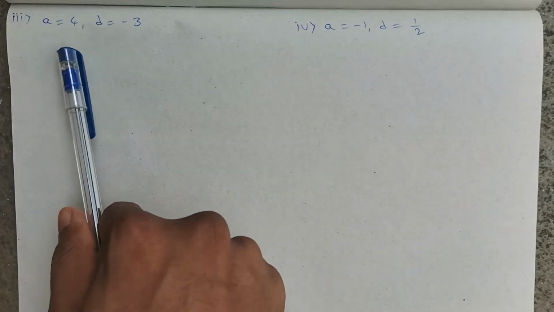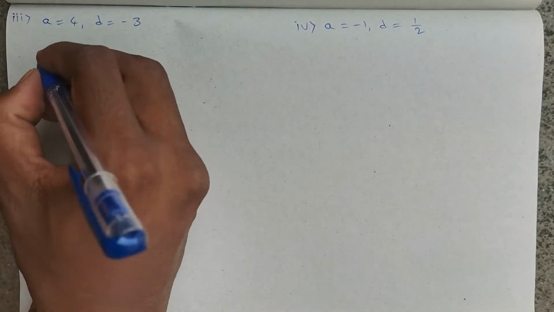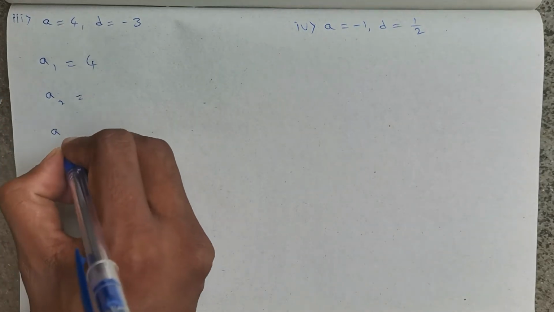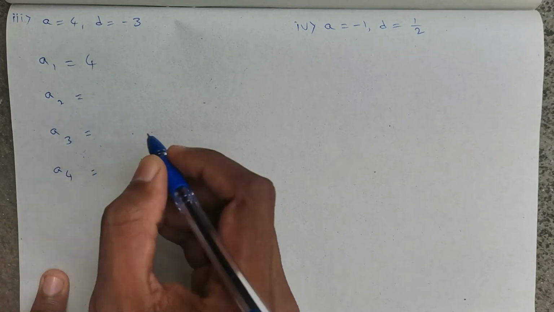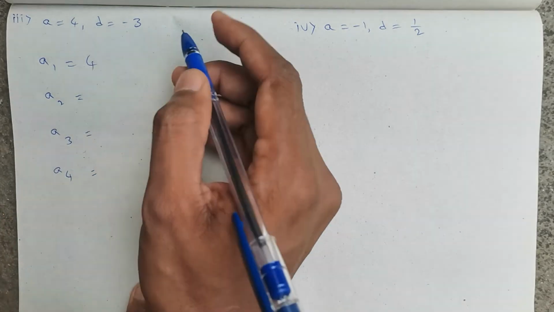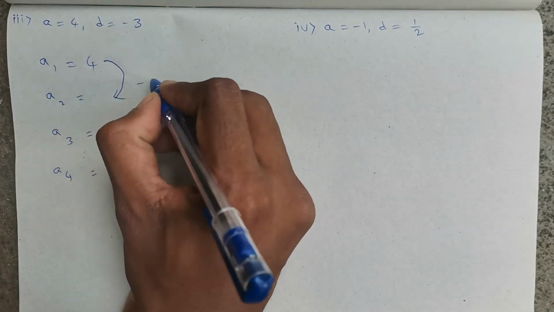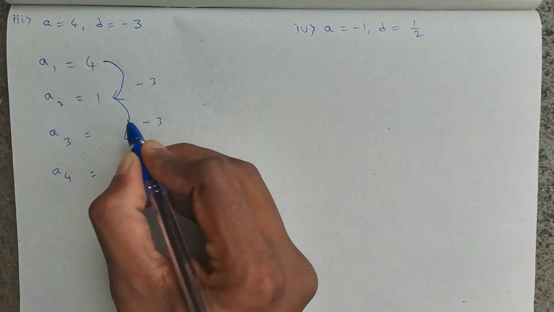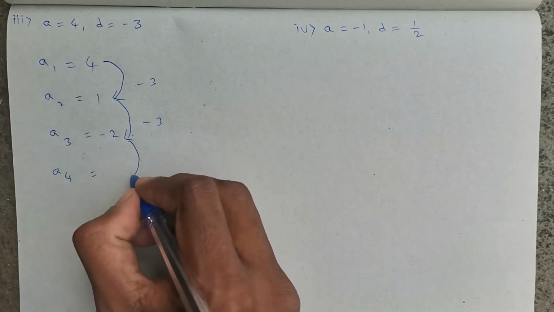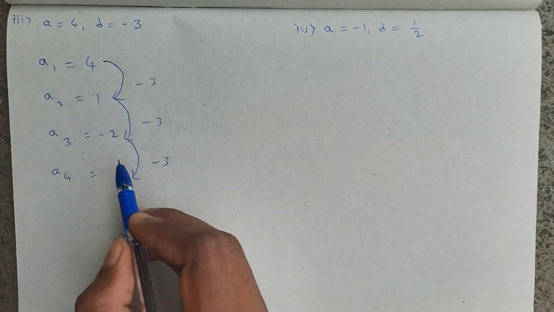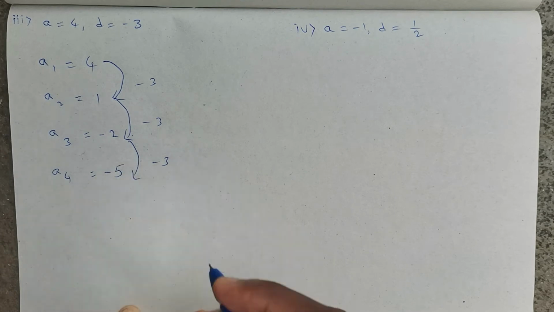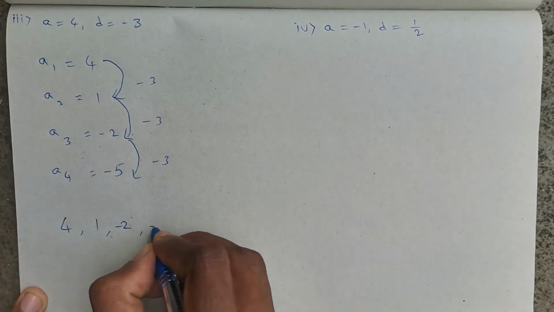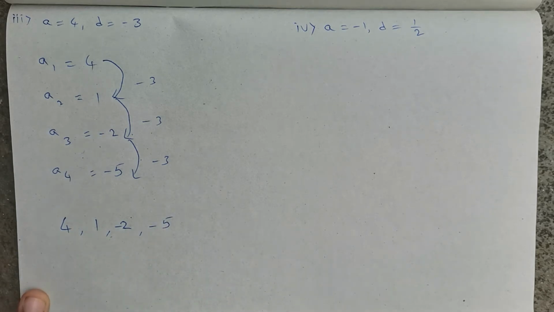Next question, a is equals to 4 and d is equals to minus 3. So a1 is equals to 4. We need to find a2, a3 as well as a4. Here common difference is given as minus 3. So for 4, if we add minus 3, 4 minus 3, 1. For 1, if we add minus 3, 1 minus 3, minus 2. For minus 2, if we add minus 3, minus 5. So the terms are 4, 1, minus 2 and minus 5.